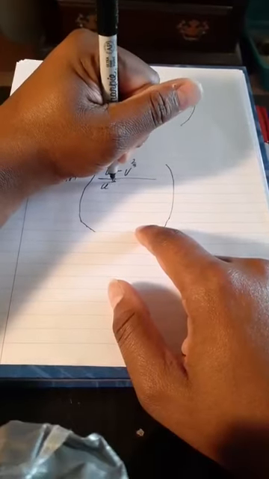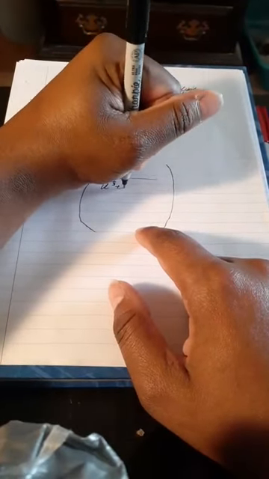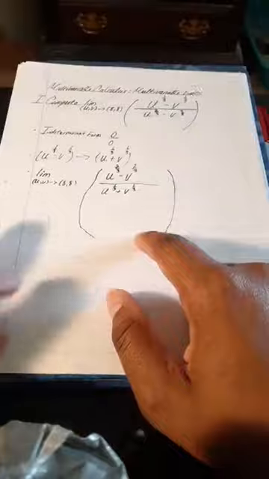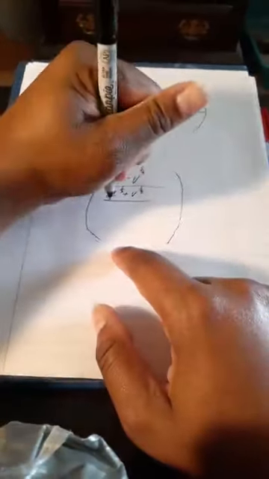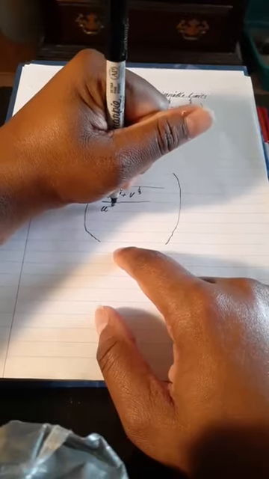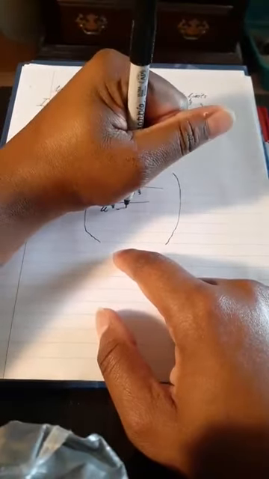So down here we have u raised to the 1 over 3 plus v raised to the 1 over 3 because that was the conjugate, and then we're dividing all of that by u raised to the positive 2 over 3 minus v raised to the positive 2 over 3. And then we just simplify it down.